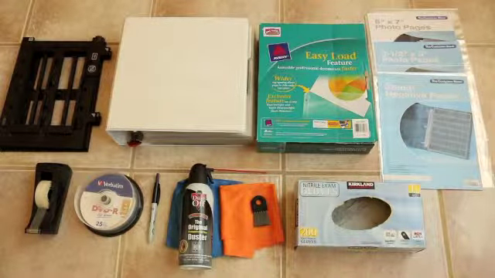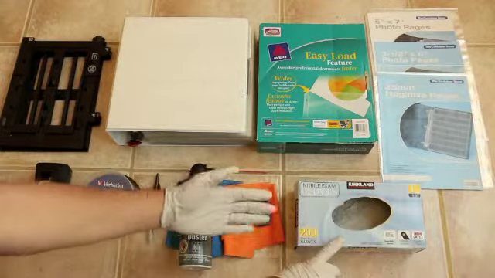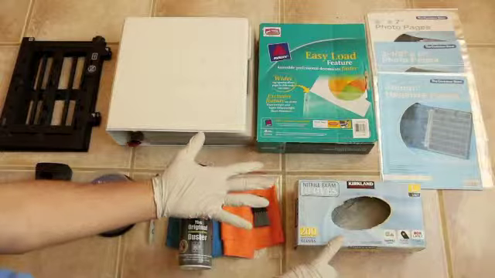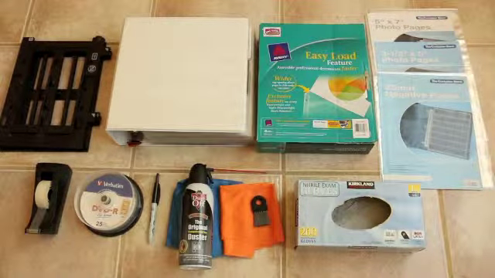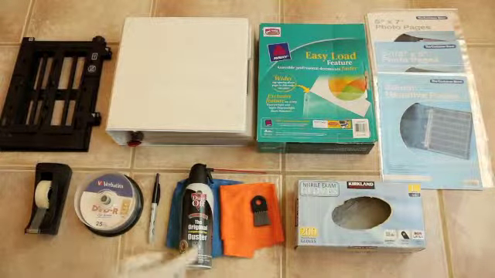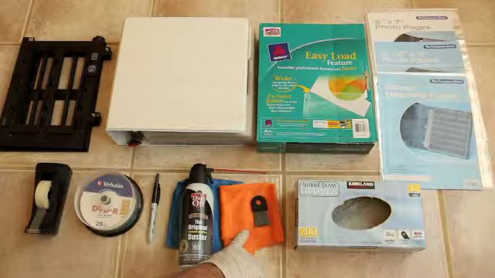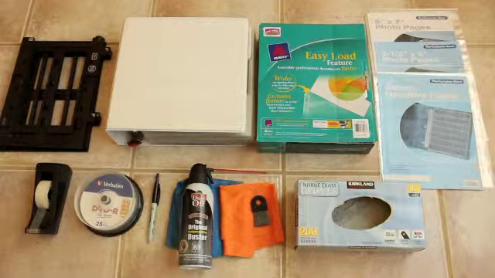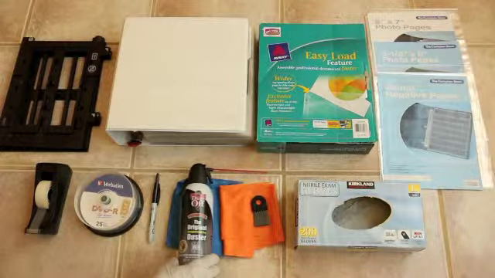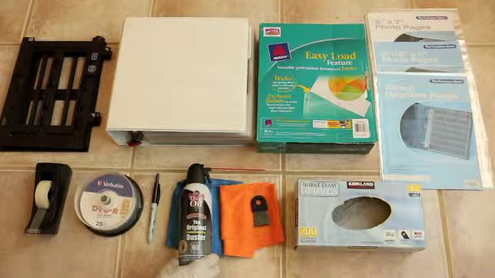Here are the materials and tools that I use to process physical images into my library. I use non-latex gloves to keep the oils from my hands off the materials and the glass on the scanner. A soft cloth and brush will gently dust the photo or negative, as well as the glass. A couple of bursts from a compressed gas duster can help too.